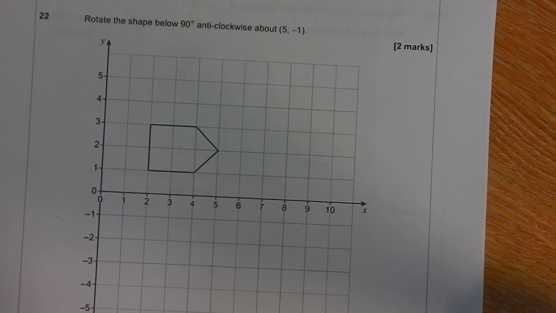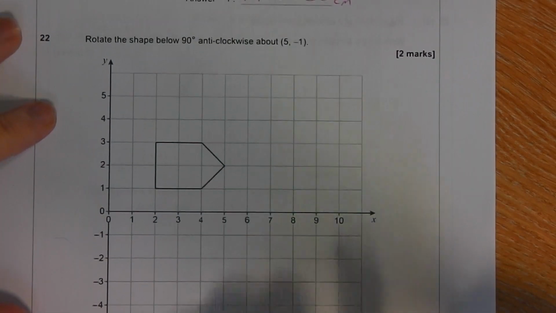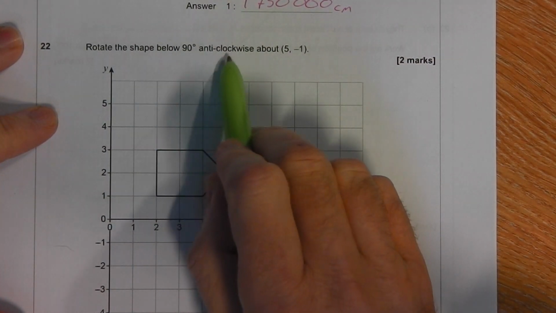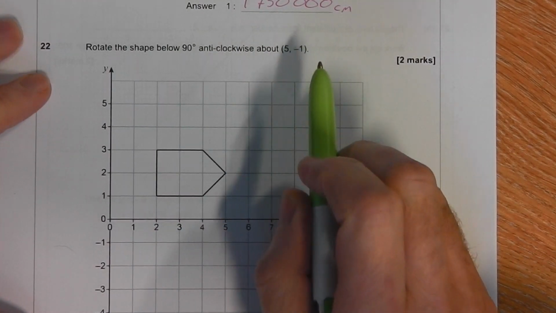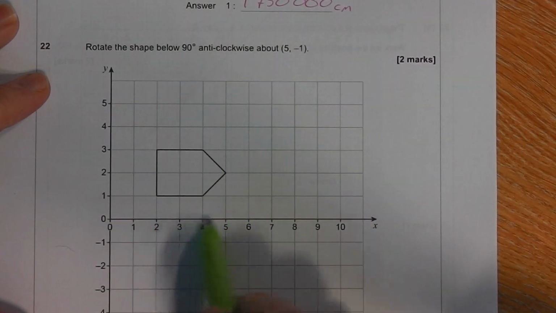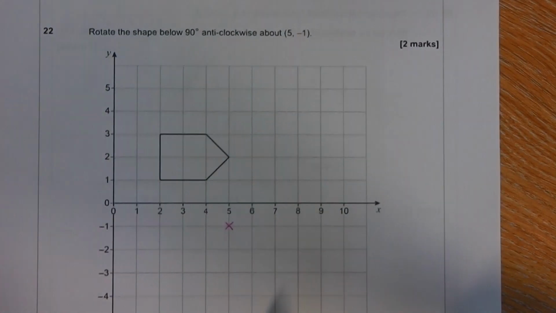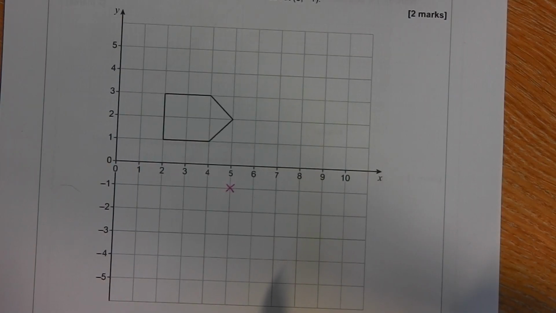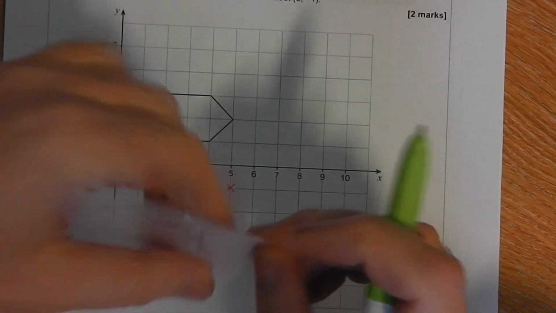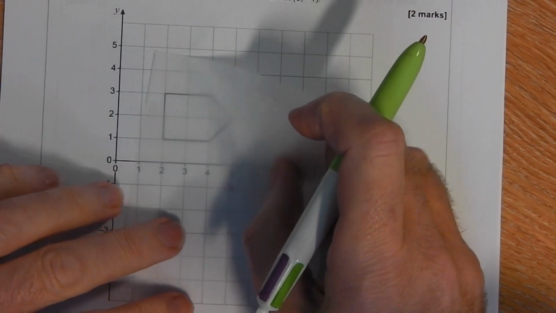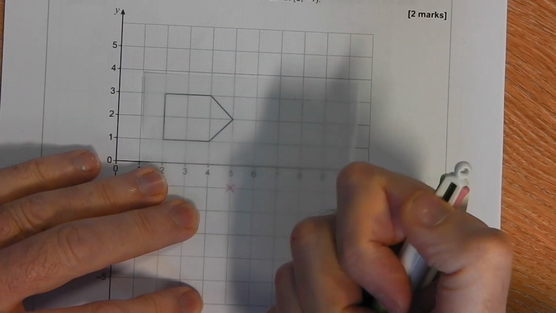And now we've got another transformation. This time it is a rotation, and it gives us the direction of anti-clockwise, it gives us the angle and it gives us the center of rotation. So 5 minus 1. So I'll come across to 5, down to minus 1. That is my center of rotation. So I'm going to use it on tracing paper. Now you always see, I've used it before. I always start off in the corner, make sure I've got enough room. So I know where my center is and I know where my shape's going to be.